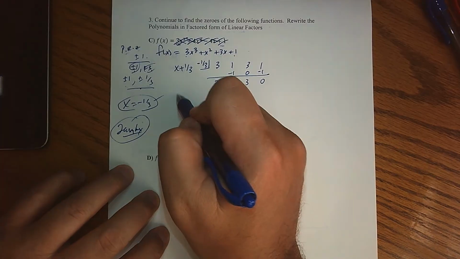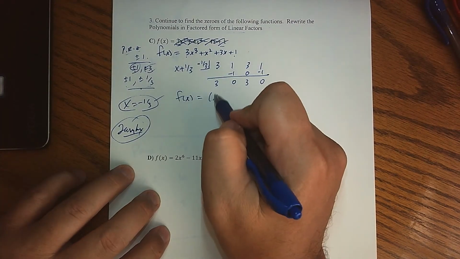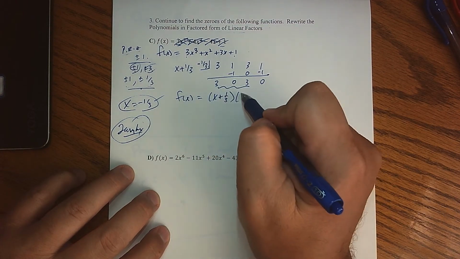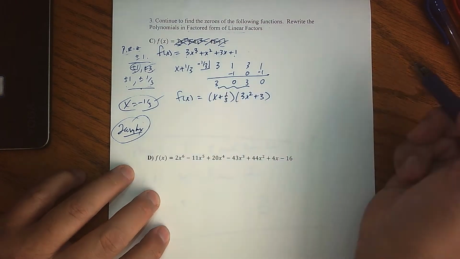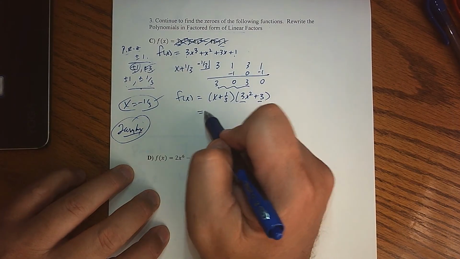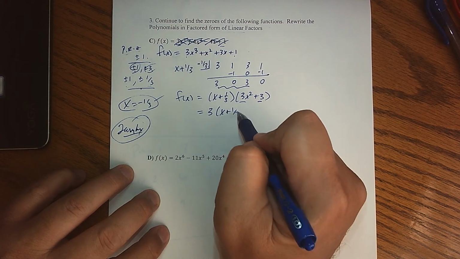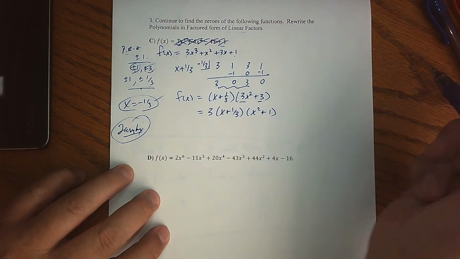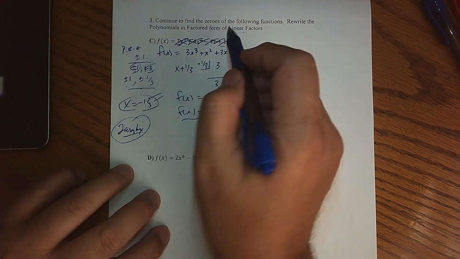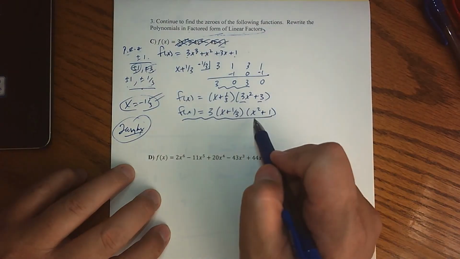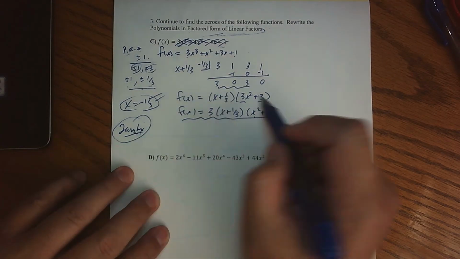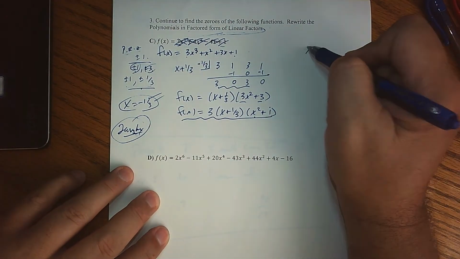So here's where we're at then. Our function, right, is the factor x plus 1/3, and then here's a quadratic. We have 3x squared plus 3. And I'll notice at this stage they share a common factor of 3, so I'll pull that out, and we're basically looking at that. So there's our function. So we found one of the zeros, and I've started to factor it. But one of my factors is quadratic. So where do these two complex solutions come from? From that quadratic. So let's go solve it.